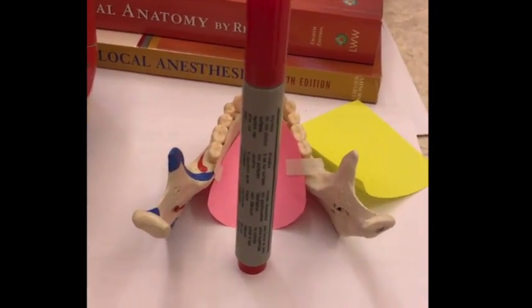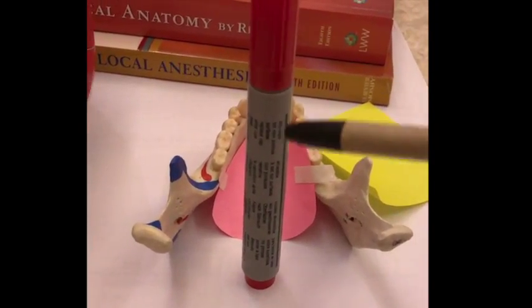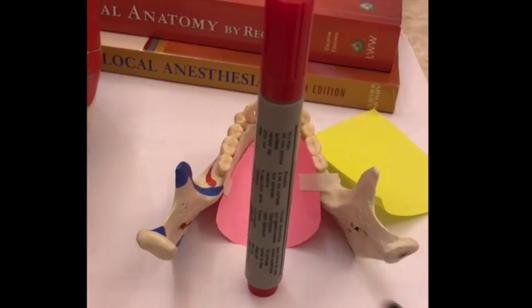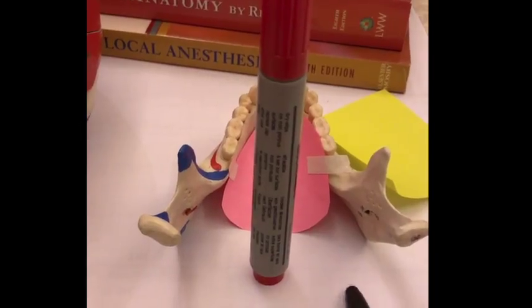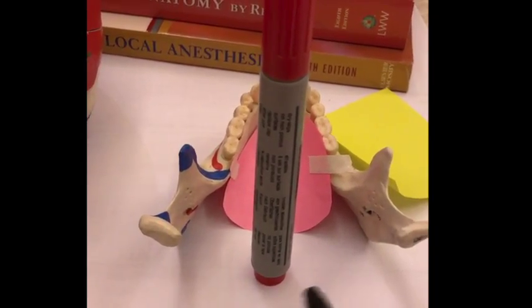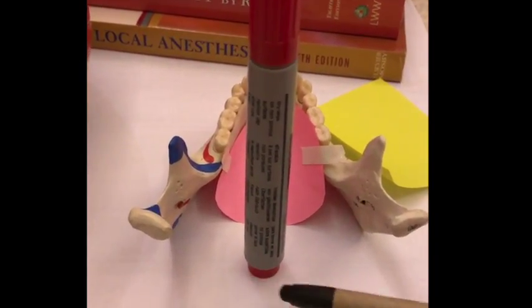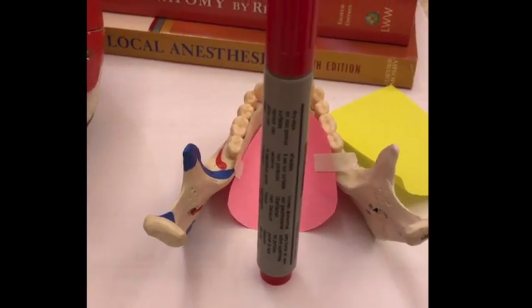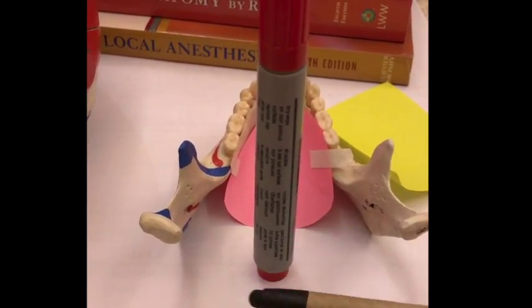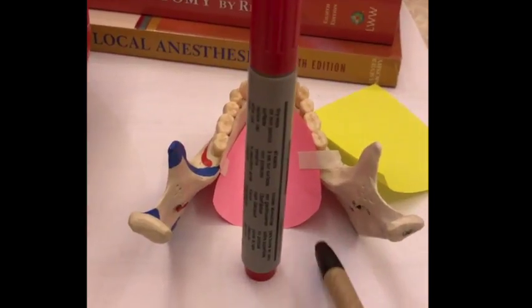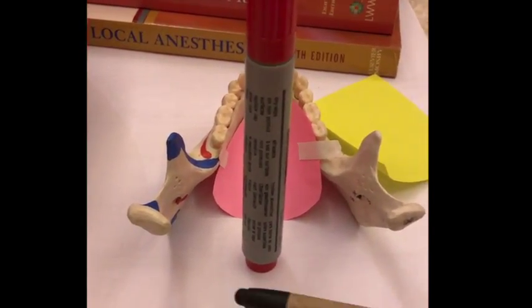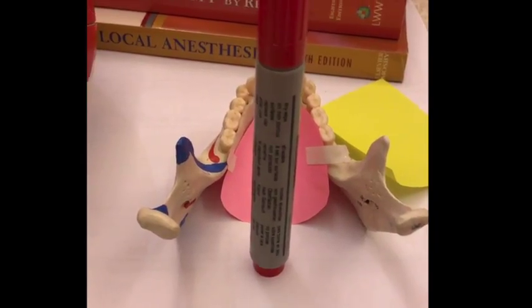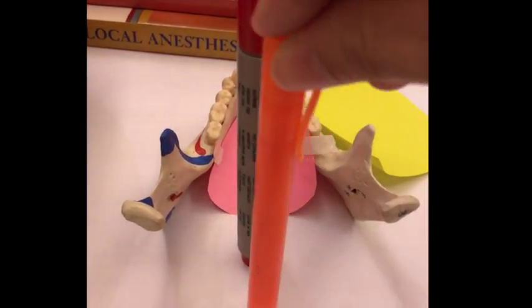Okay, finally, cervical spaces. So this is the pharynx. This space is called lateral pharyngeal or parapharyngeal because these are lateral to the pharynx. If it's posterior to it, then it's called retropharyngeal because it's posterior to the pharynx. So lateral pharyngeal or parapharyngeal and retropharyngeal. This is our vertebrae.